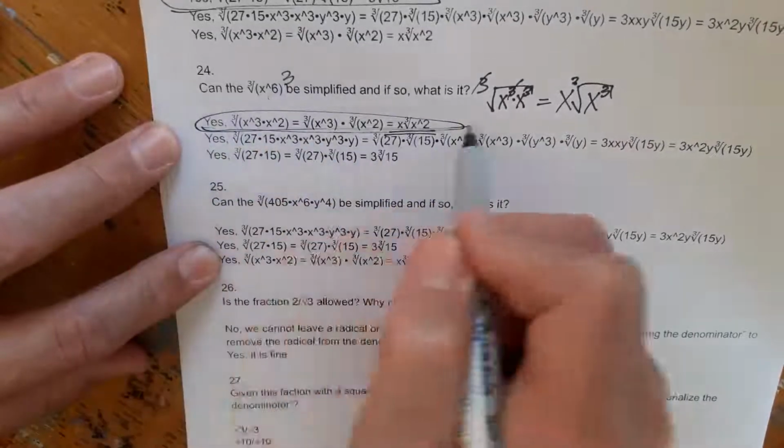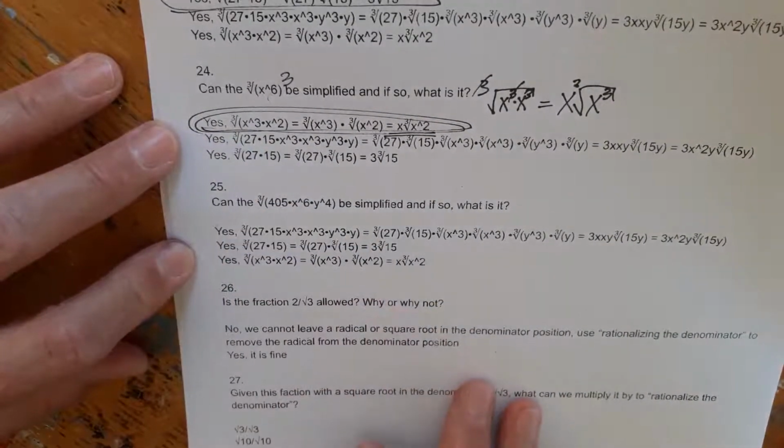I'm not sure about this one either. I'm going to check this one, you guys. I might have to redo this one. I don't like that one either.